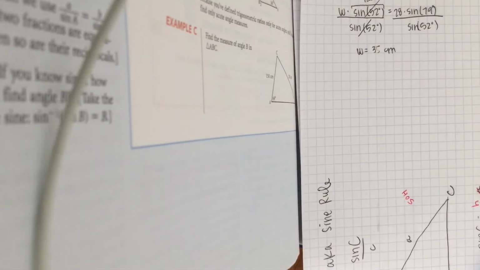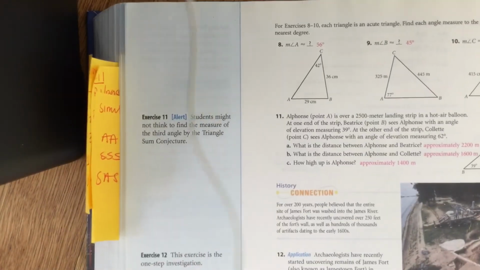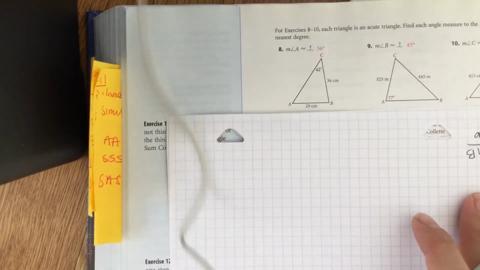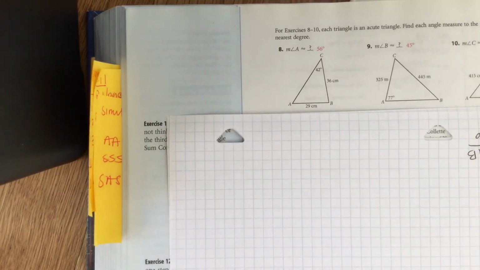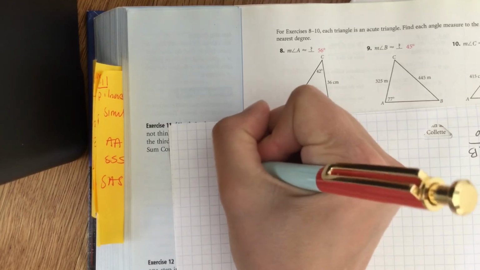Okay. Now I'm going to go ahead and do number 8. So number 8, we want to find the measure of angle A. And so here, again, we want to take a look at our angles and opposite sides. So we have sine of angle A over side length A. So again, this is number 8.